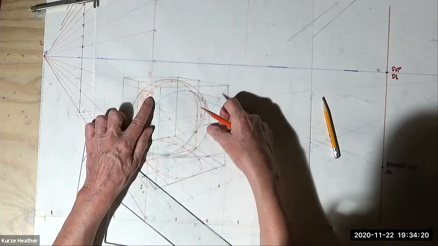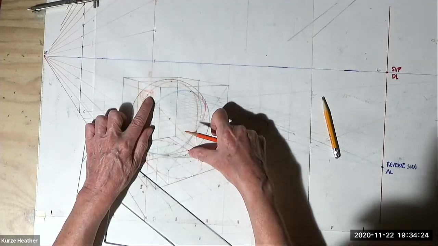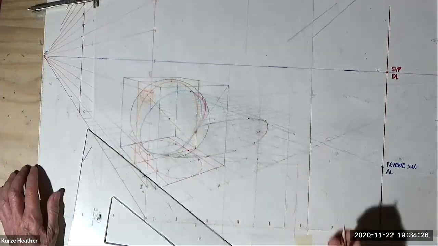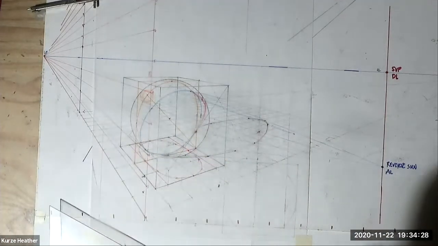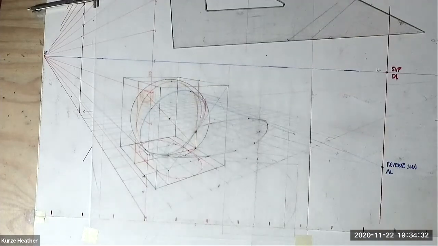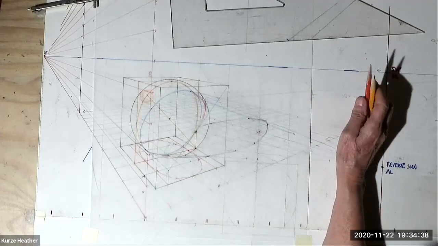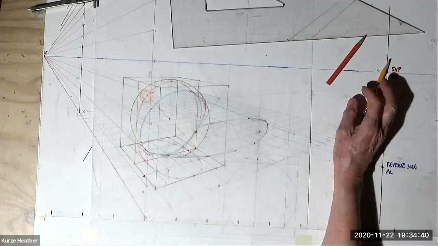And then you have a little tiny bit of reflected light back here, picking up the back of the circle. But we'll talk about that later. So good luck. It's a little weird, but it'll give you a good idea where the shadow is. Have fun with it.